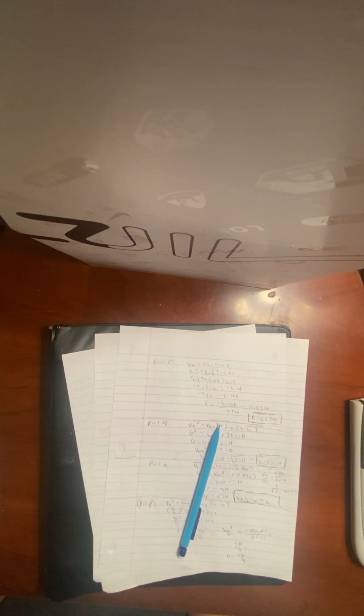I'm trying to think if there's anything else. I referenced the book several times, the section where you find the equations, and I modeled the way the book solved the equations too. I'm trying to think if there's anything else. Yeah, I think that's about all of it. And yeah.